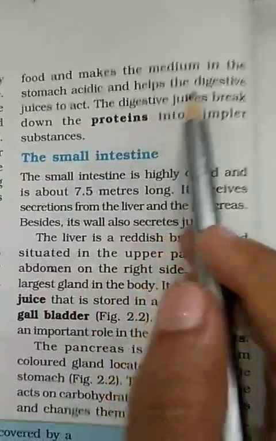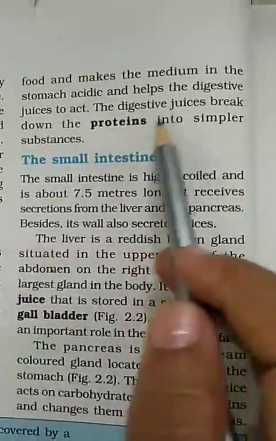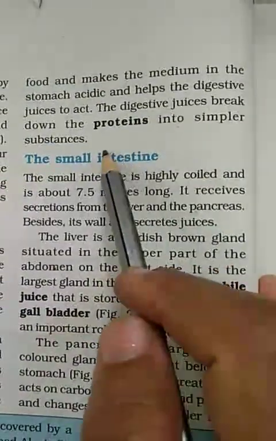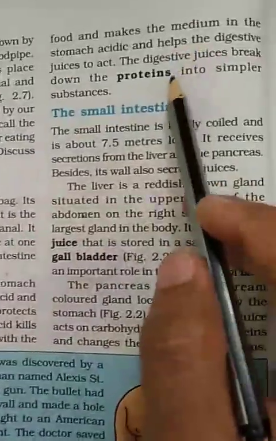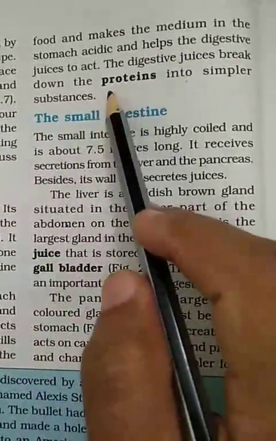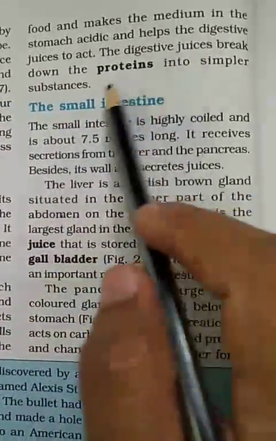The digestive juices break down the proteins into simpler substances. Whatever digestive juices are present in the stomach, they help to break down the protein present in the food into simple substances.